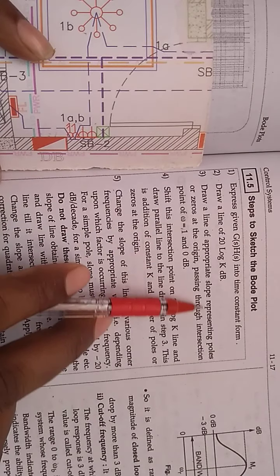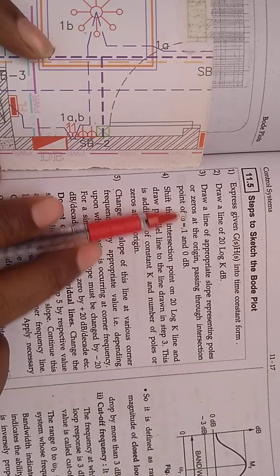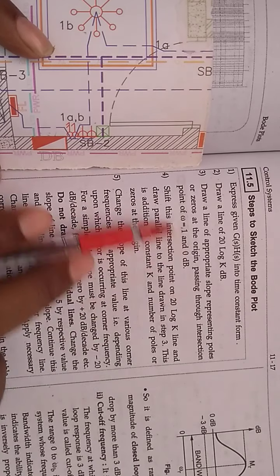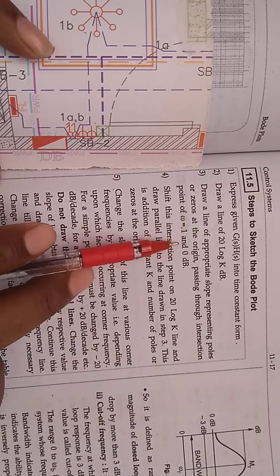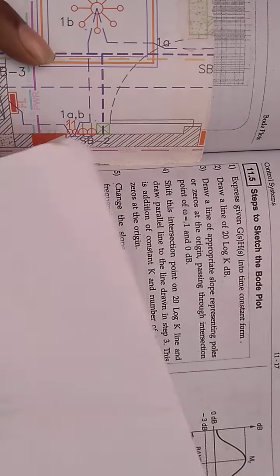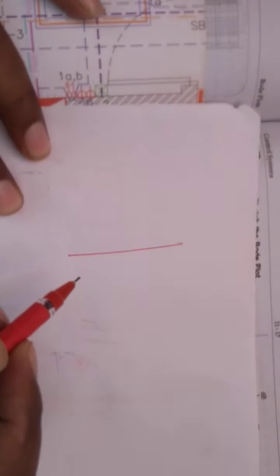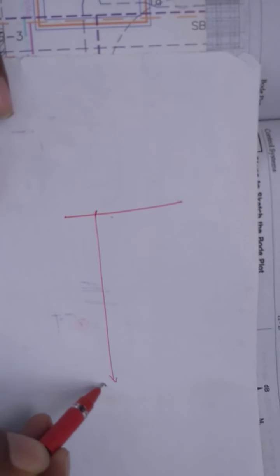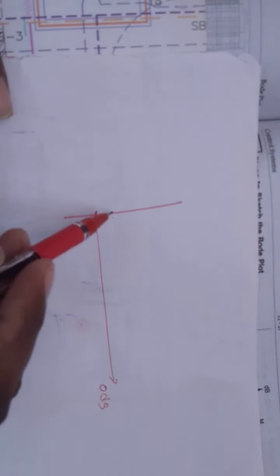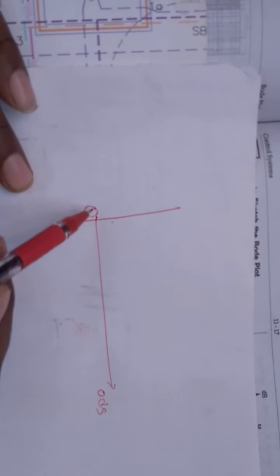Draw the line with appropriate slope representing the poles or zeros at the origin, passing through the intersection point at omega is equal to 1 and 0 dB. So 1 and 0 dB means while sketching the Bode plot, we are considering a slope, that is the magnitude plot. This is the 0 dB line. This is the point O.